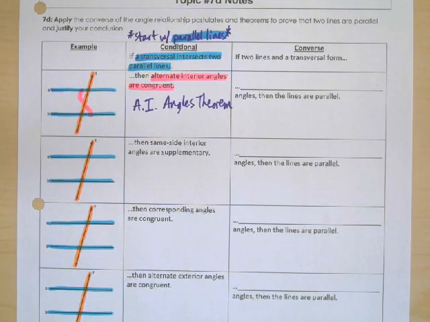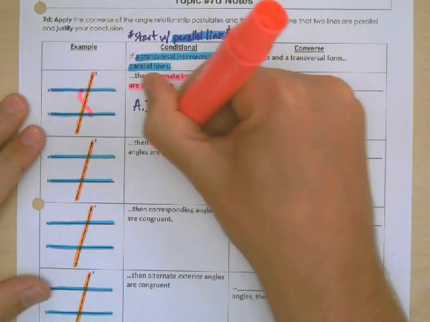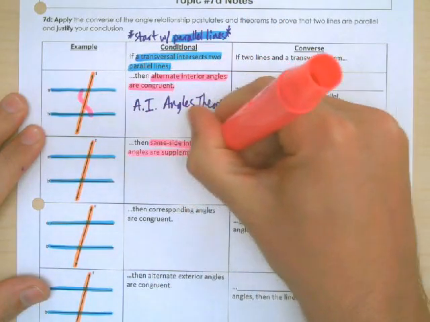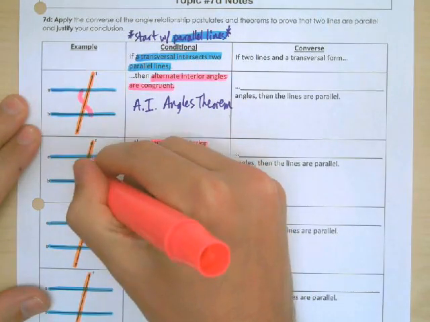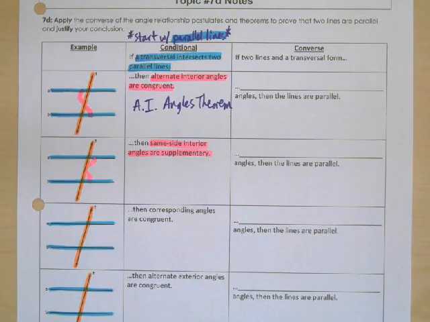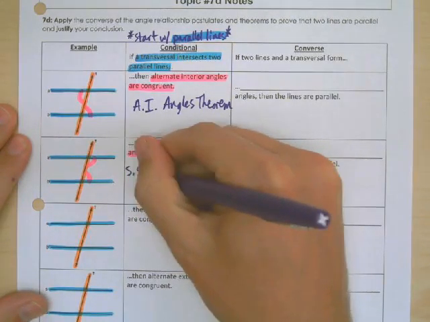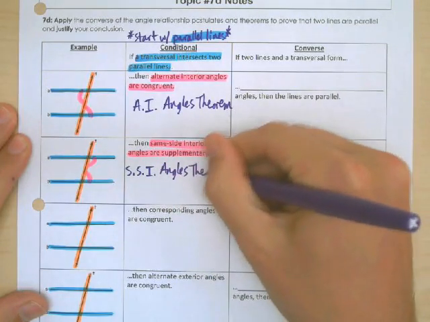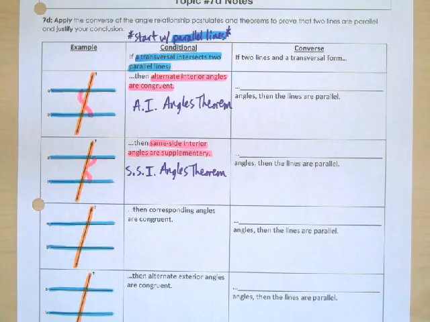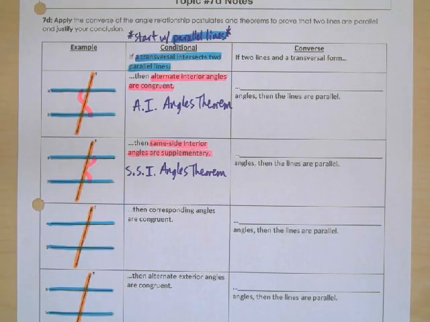Next up, when we start with parallel lines, we can conclude that same-side interior angles are supplementary. An example of same-side interior angles might be those two angles there. I like to abbreviate same-side interior angles as SSI angles. And again, we're going to add the word theorem to this. So when we start with parallel lines and conclude that same-side interior angles are supplementary, it's called the same-side interior angles theorem, or the SSI angles theorem.